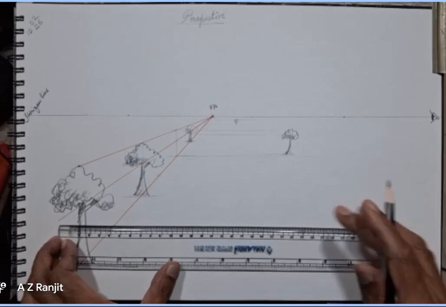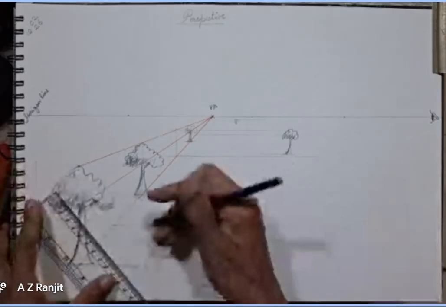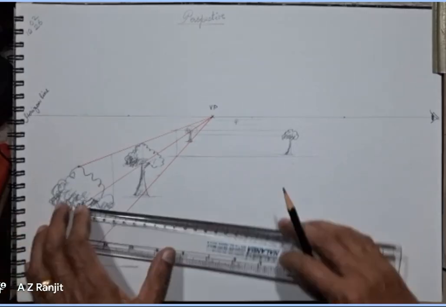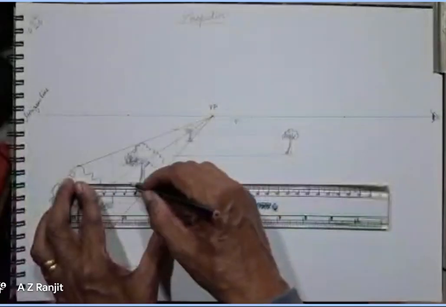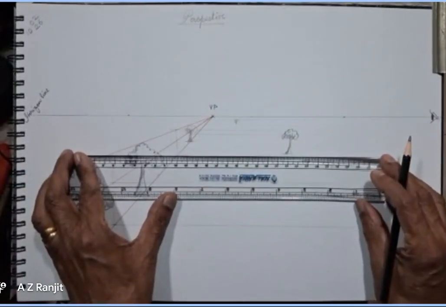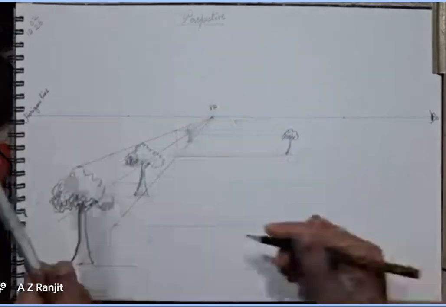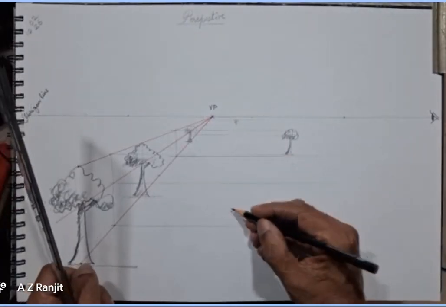Approximate, but parallel lines. Let's draw a vertical line. If there is going to be a tree here, not on the same line, one tree here.